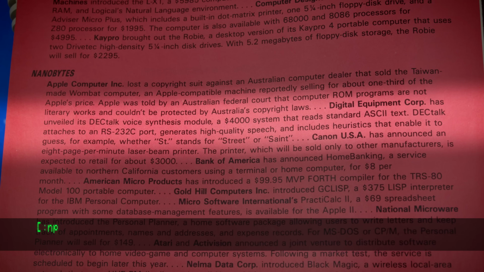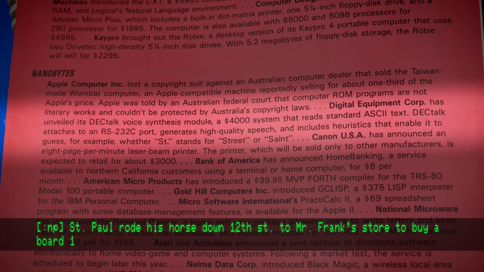St. Paul rode his horse down 12th Street to Mr. Frank's store to buy a board 12 feet long.